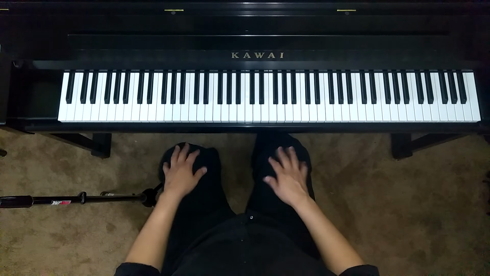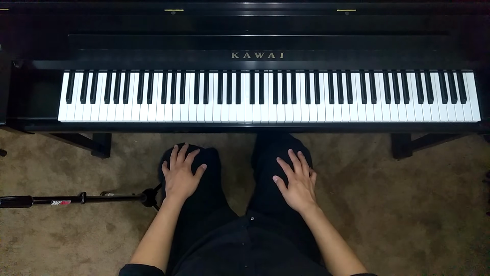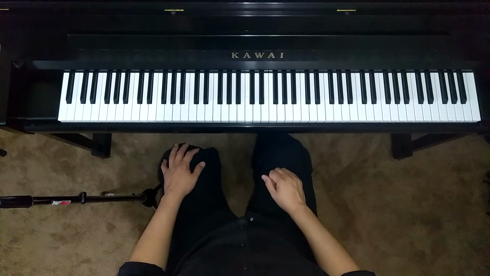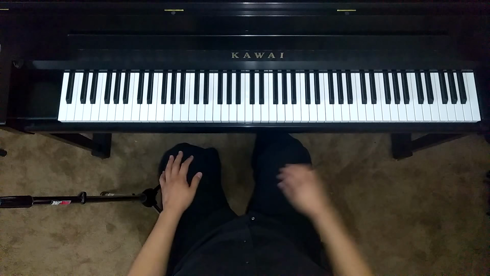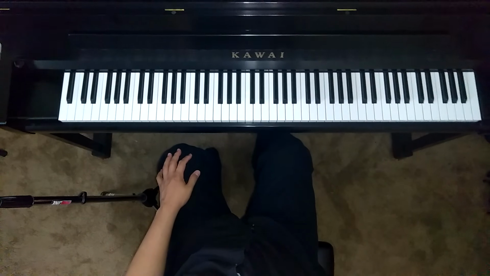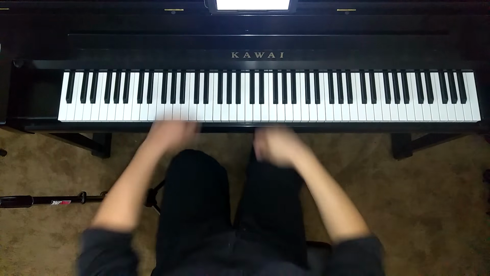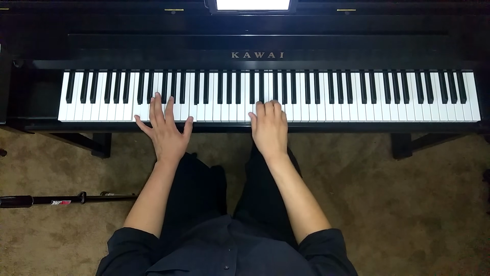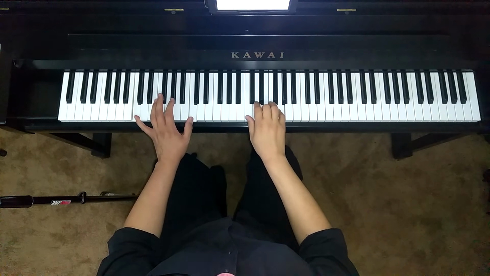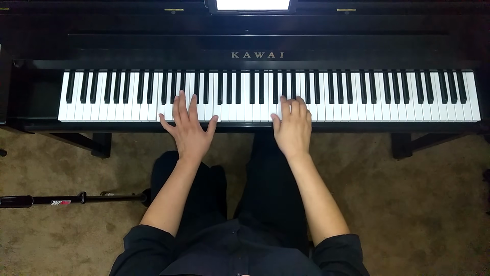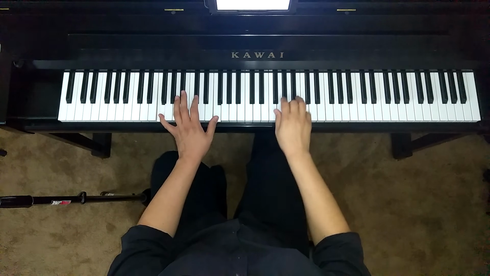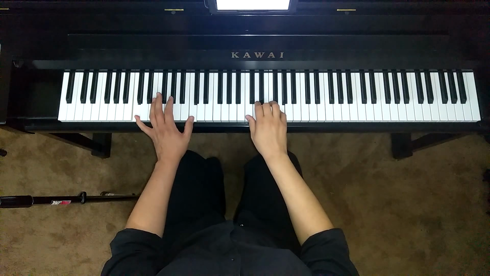Okay. And so, of course, we will follow the circle of fifths and go either way with those chords or with the octaves. Let's go the other way now. Okay, so now we're going the other way. You may be noticing that I'm using a pedal. You can either use a pedal or not. It's up to you.